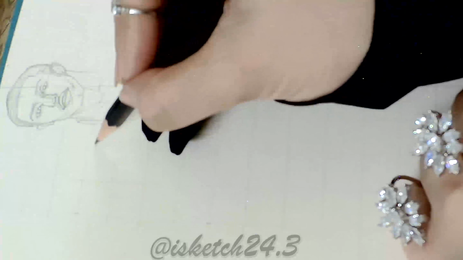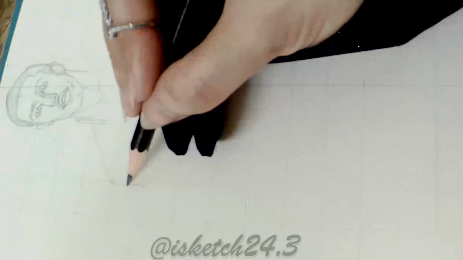Here I'm drawing the jacket, so first I'm drawing the collar and connecting it to the shoulder line.